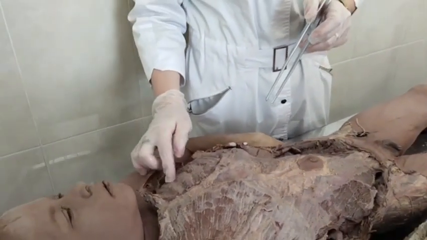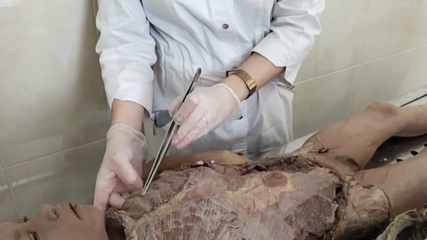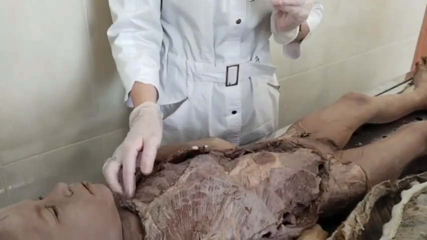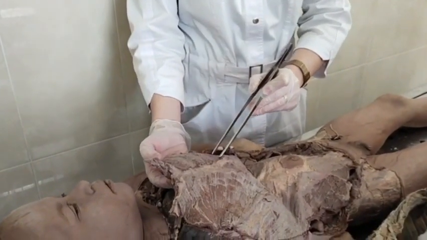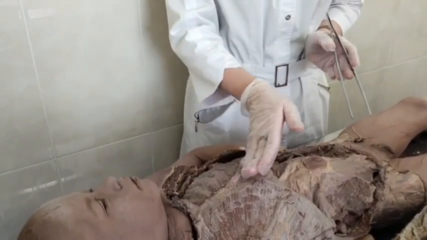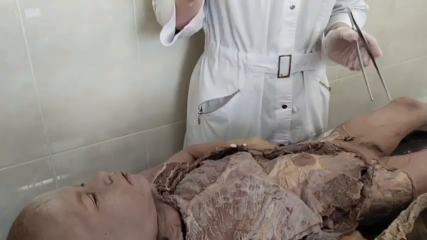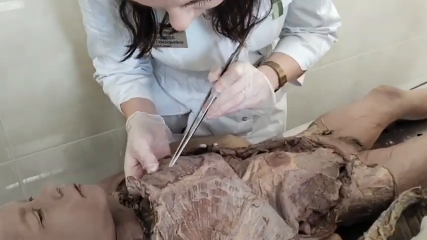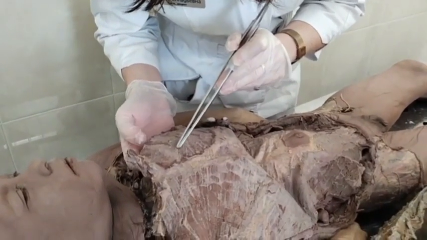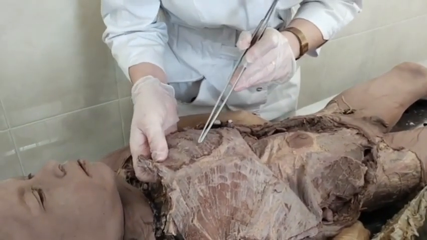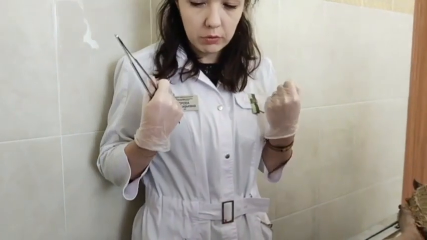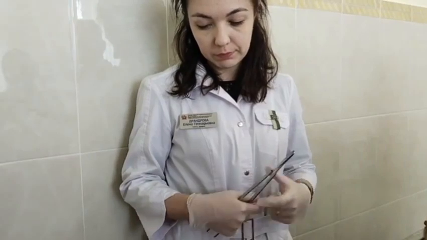So the external intercostal muscles are present everywhere in the intercostal spaces except close to the sternum. Here, instead of external intercostal muscles, there is the external intercostal membrane, membrana intercostalis externa. It is semi-transparent. That's why here we can see the internal intercostal muscles from inside. The internal intercostal muscles have the opposite direction. So the action of the external intercostal muscles is to elevate the ribs. Yes, these are main respiratory muscles. They always participate in respiration.